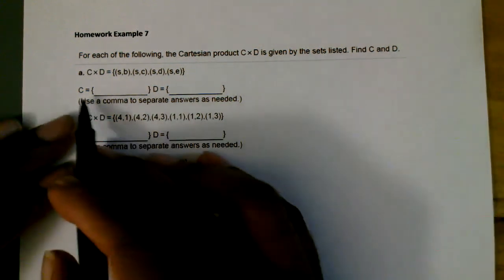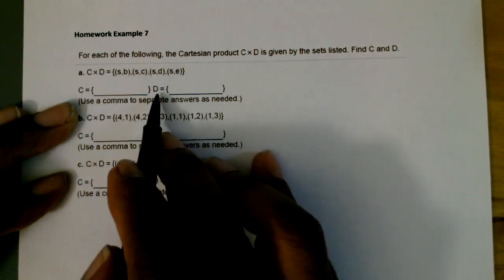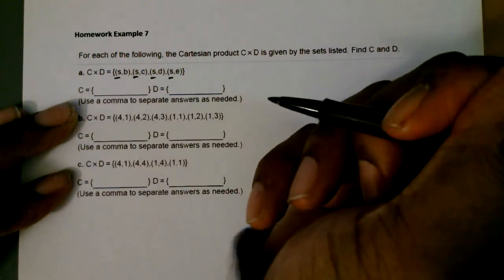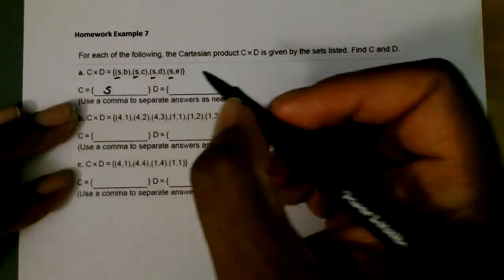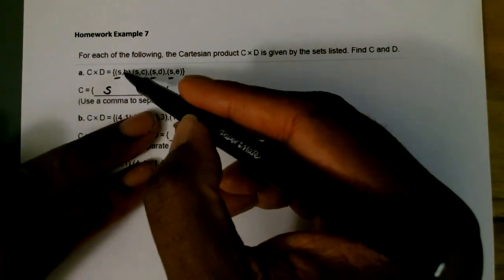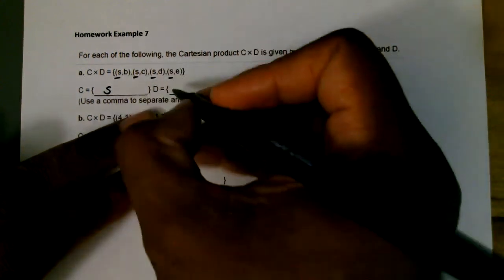Set C pairs each of its elements with every element of D, so we only look at the first components here. That's going to tell me what C is. Here I just got S all the way through, so C had only the element S. Whereas D would be your second components here: B, C, D, and E.